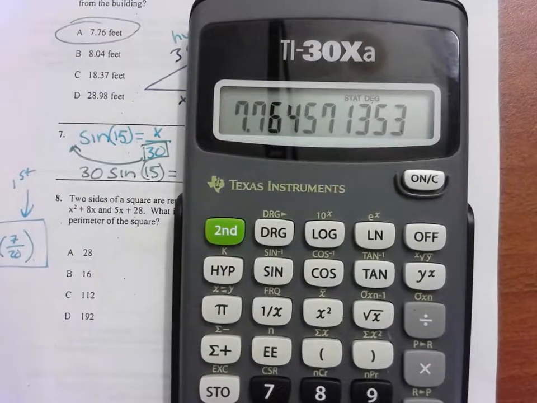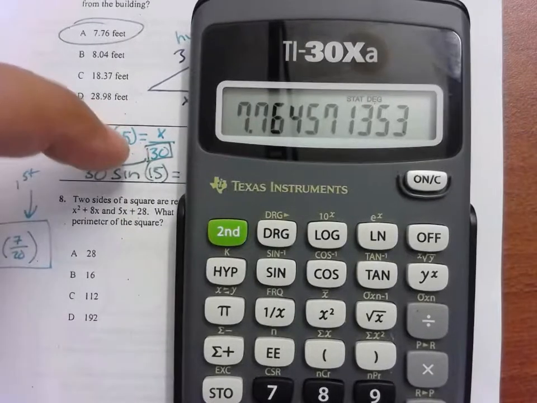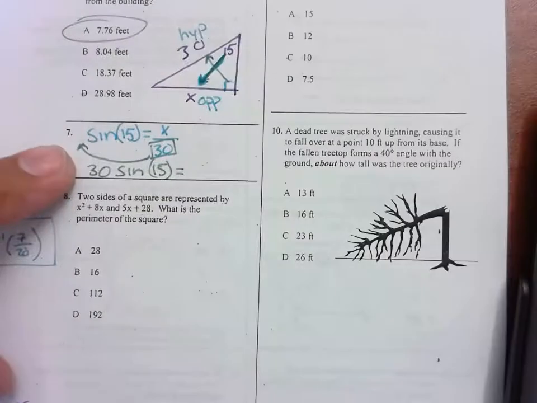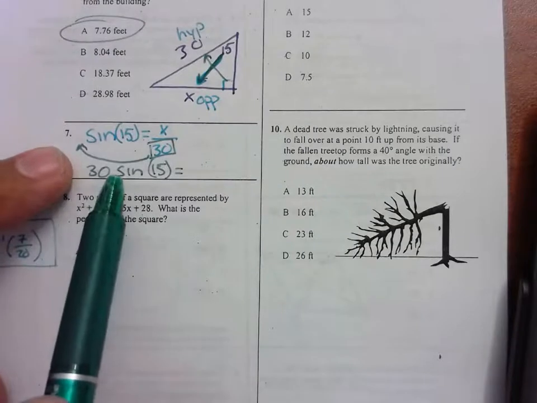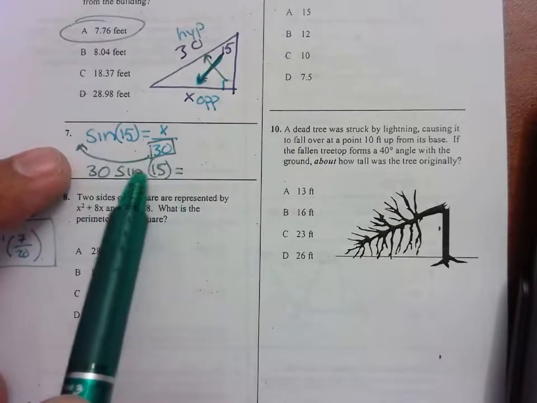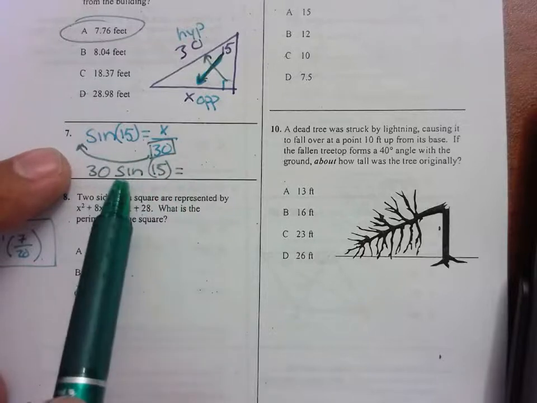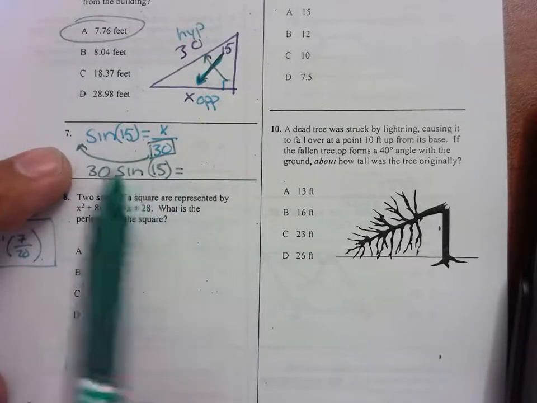You do the angle first. So 15, then sine, not times sine. It's just 15 sine, then equals. Okay, you got your calculator? This right here is telling you to multiply 30 times the sine of 15. This does not say 30 times the sine times 15. This is the sine of 15. This is your term, that right there.